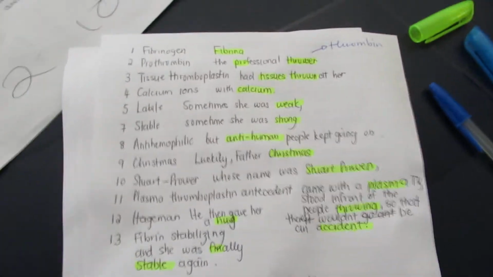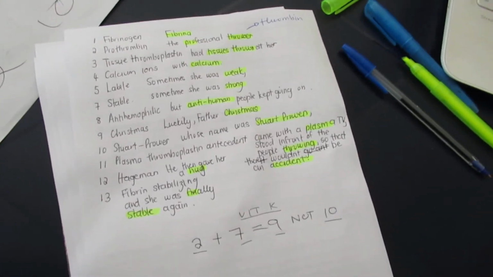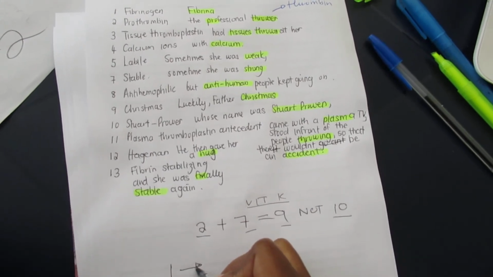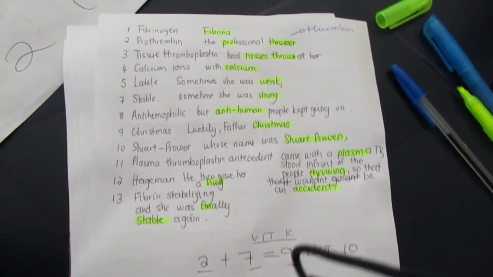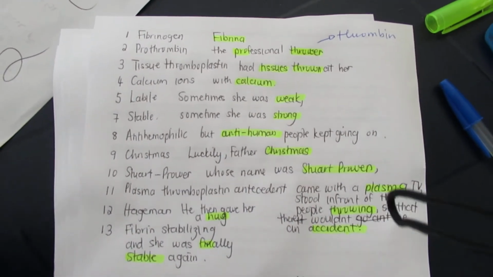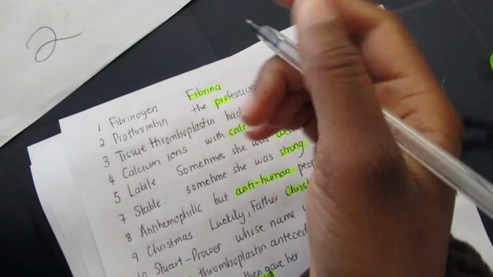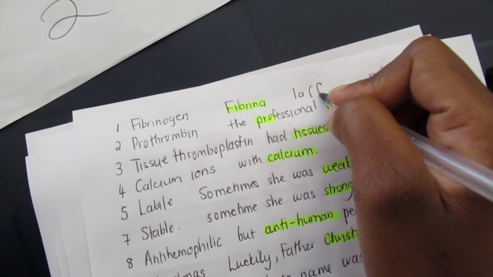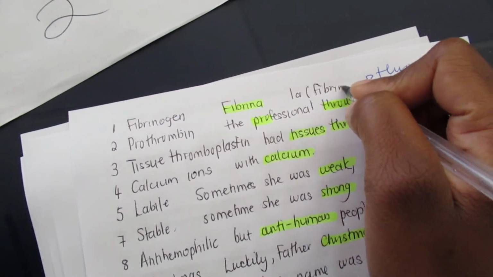For example, if fibrinogen, which is factor 1, becomes active, it will be known as 1A. But it has specific names as well. So 1A is also known as fibrin, which is still easy to remember.